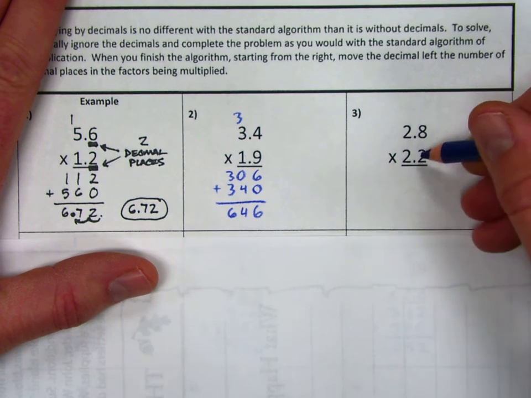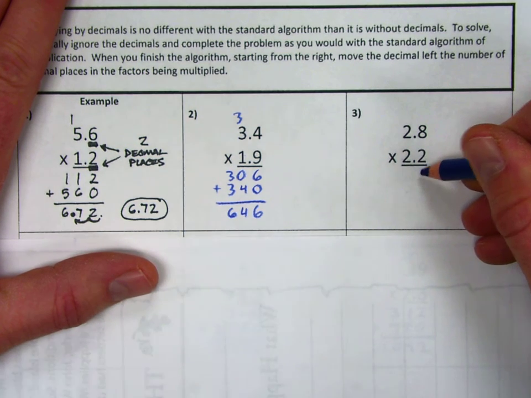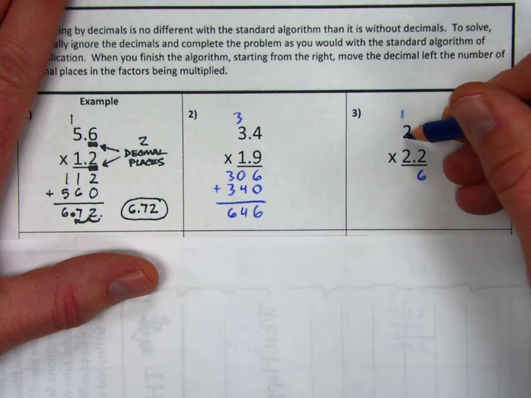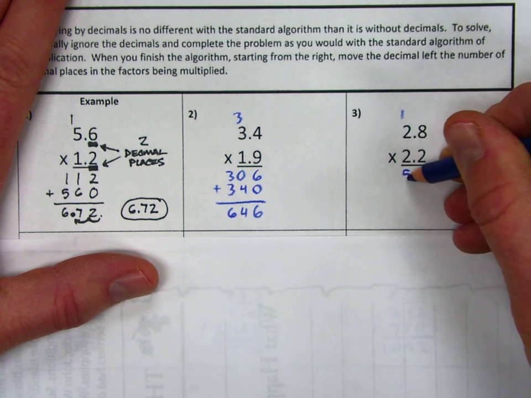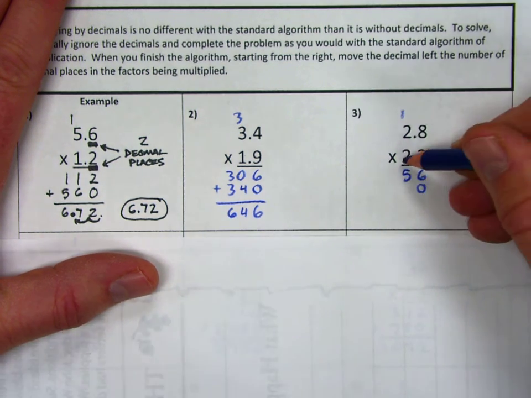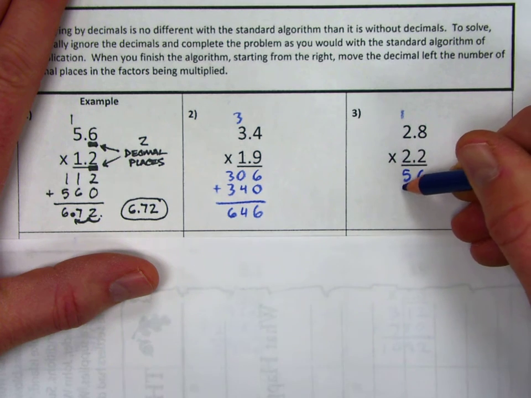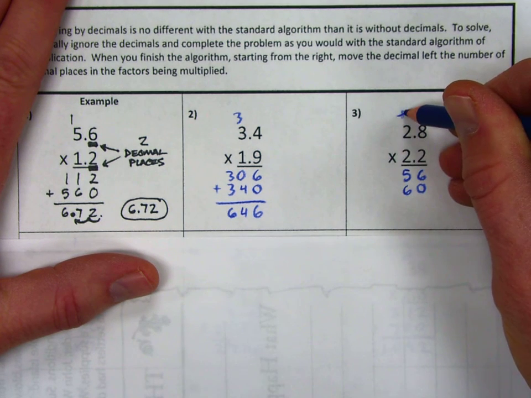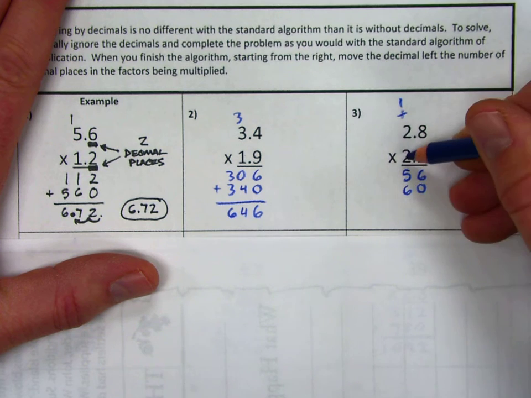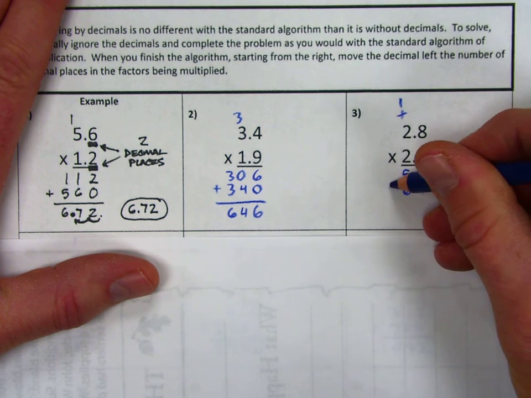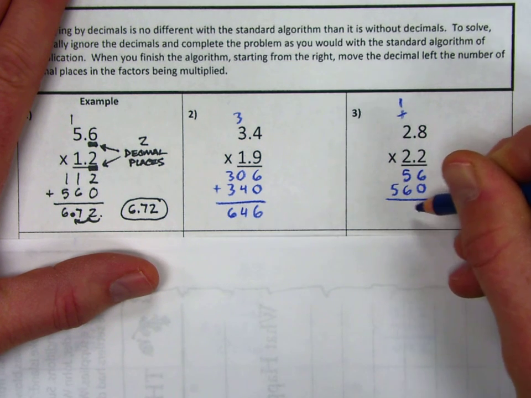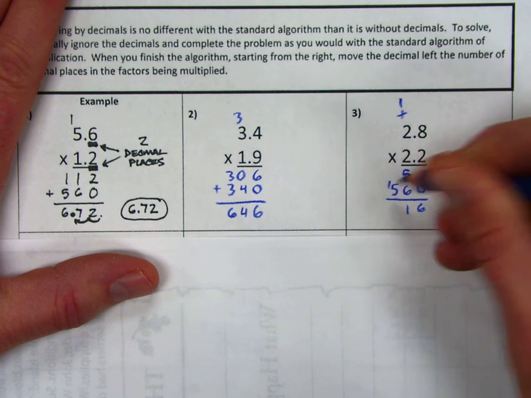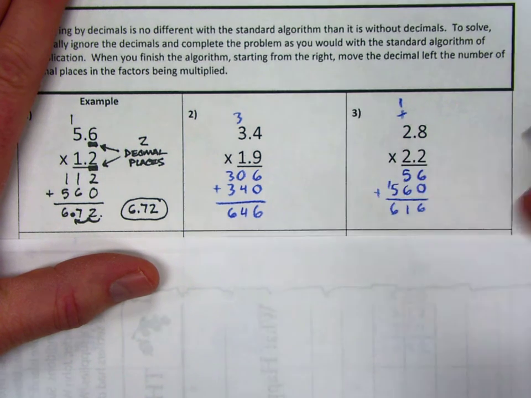Moving over to this one here, 2 times 8 is 16, carry, 2 times 2 is 4, plus the 1 is 5. Put a 0 down as a placeholder. 2 times 8 is 16. Remember to cross out the 1 because you've used it and place the new one up there. 2 times 2 is 4, plus 1 is 5. And add these ones up: 6, that is 11. Carry the 1. And that's 6, so 616.